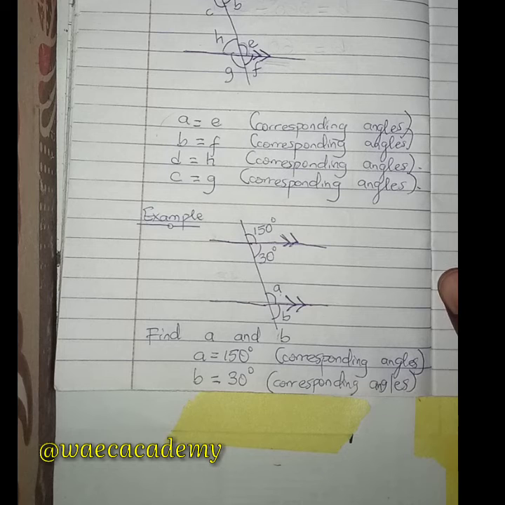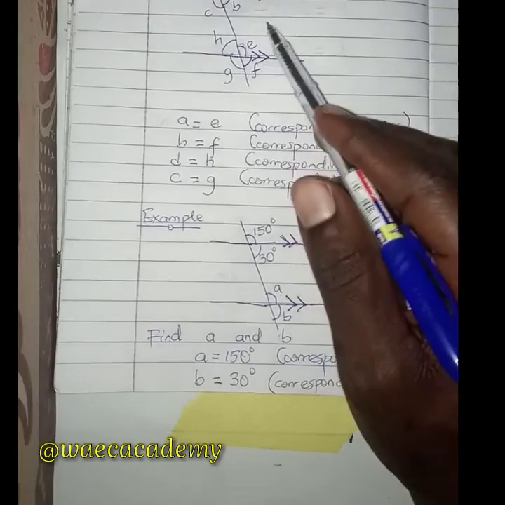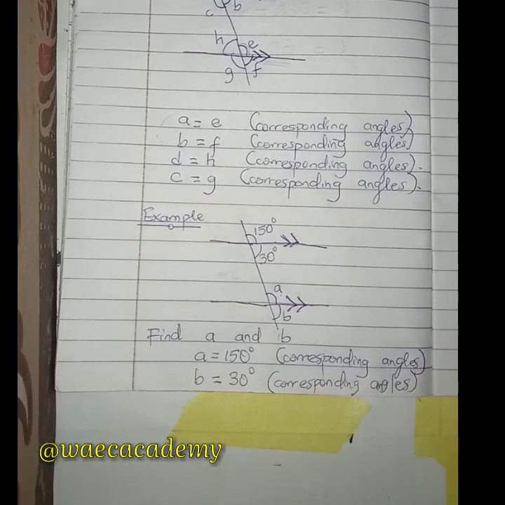The next one is going to be alternate angles. Alternate angles also going to involve parallel lines and transversals, but the principle for that is slightly different.